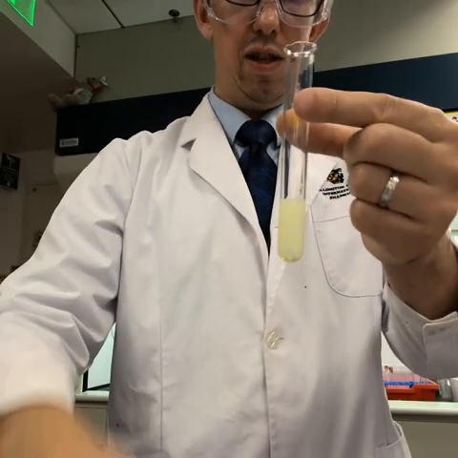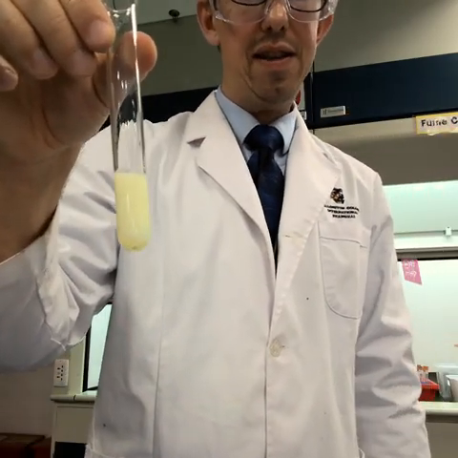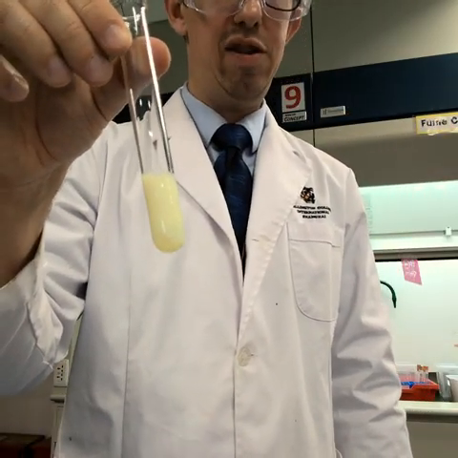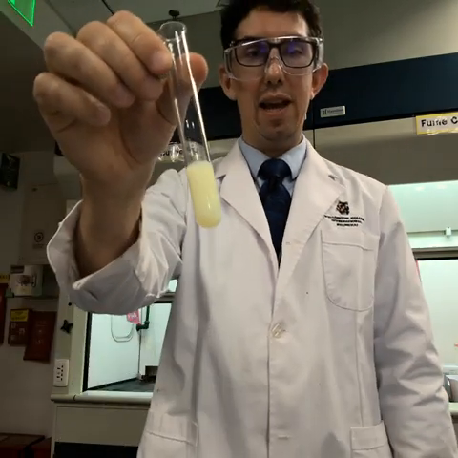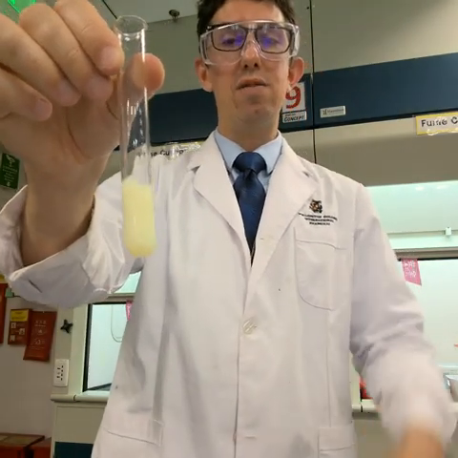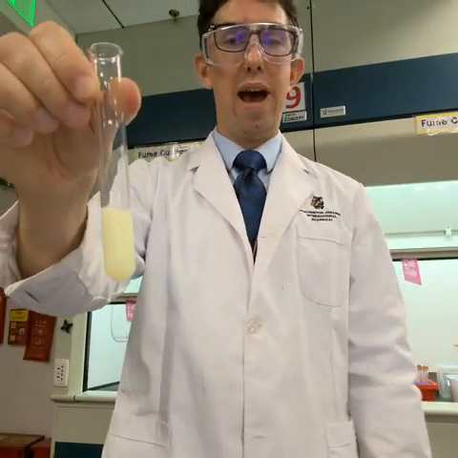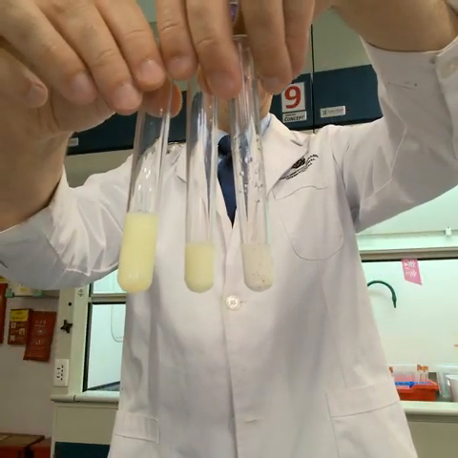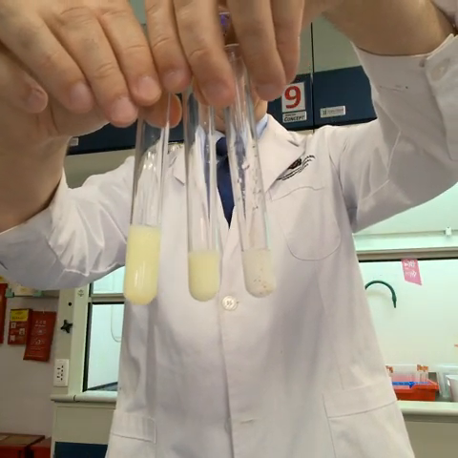Okay, and we can see this one's definitely not white. And this is described as a yellow precipitate. And if you get a yellow precipitate, it shows that there is iodide ions, and this yellow precipitate is caused by silver iodide. So here they all are together. We can see white, cream, and yellow.